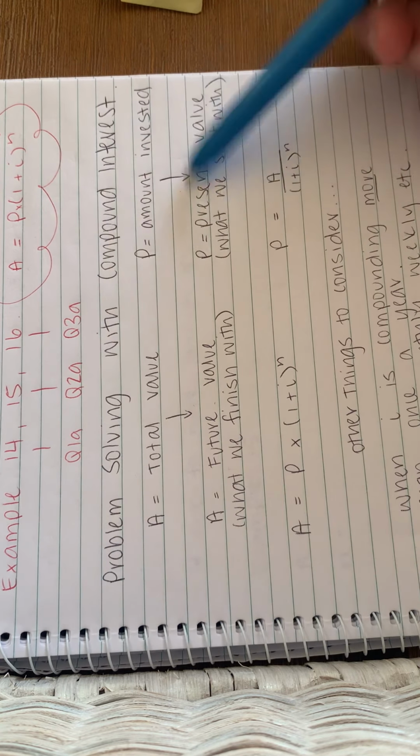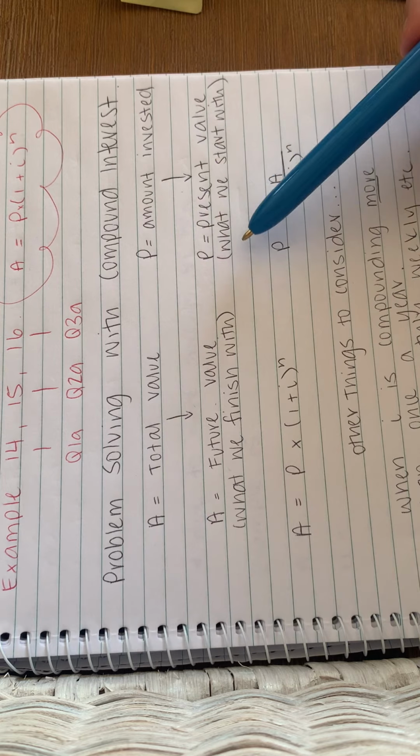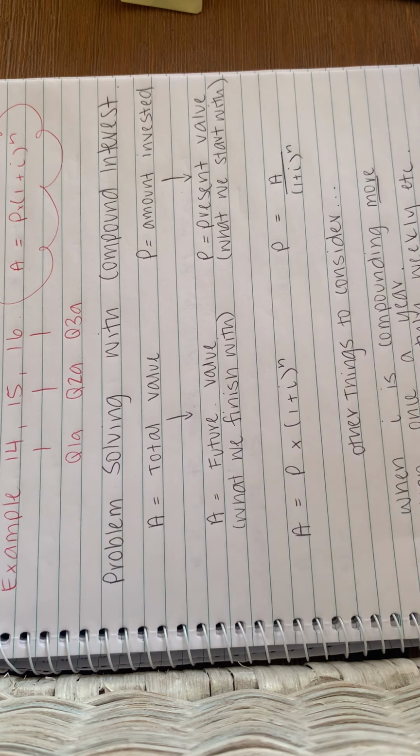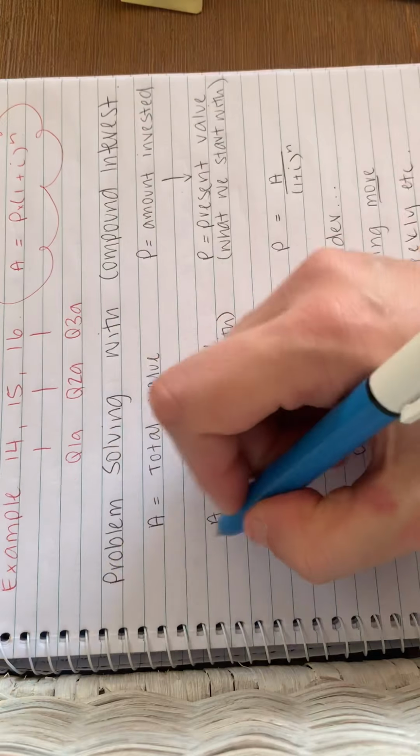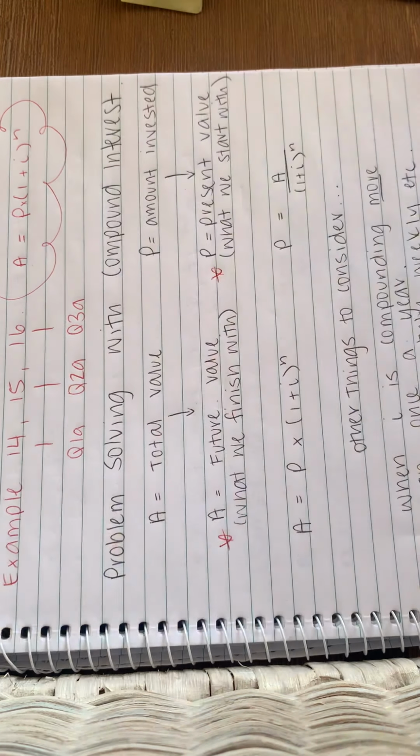The principal, which we know is the amount invested, can be seen as the present value. That's what I start with. So I presently have $10,000. In the future, that $10,000 will be worth $15,000. So this is probably 2 new ways that we can look at this value, that we use in this chapter.